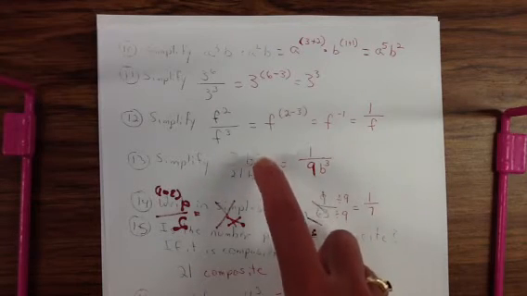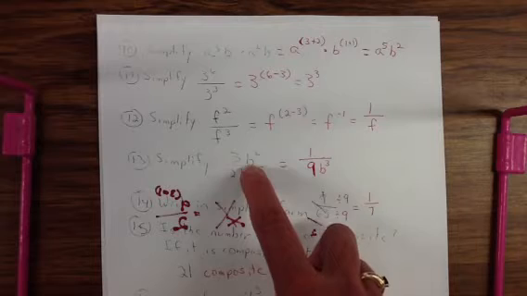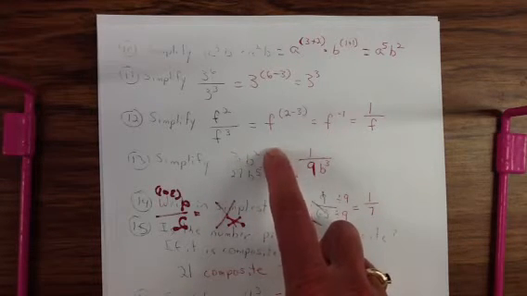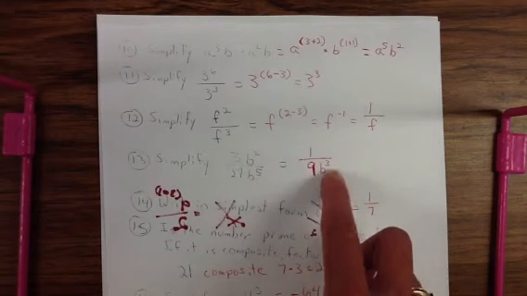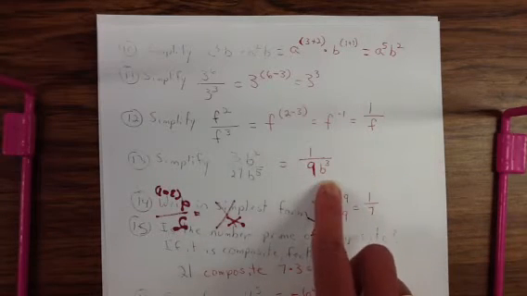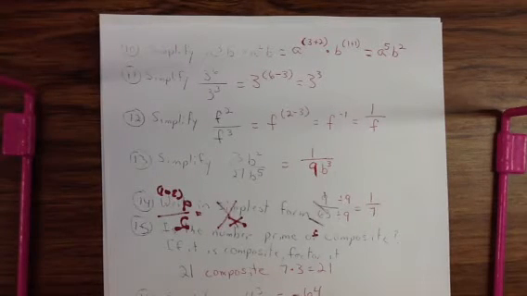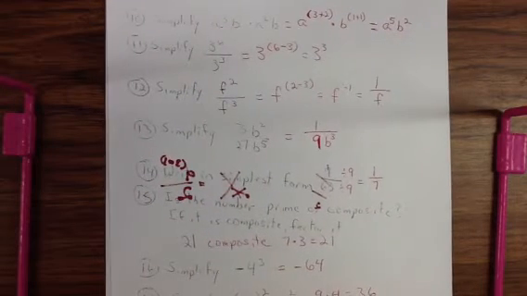All right, b squared over b to the 5th would be b to the 2 minus 5, which is b to the negative 3. And remember, if you bring your negative down, it becomes positive. Okay, so 1 divided by 9 times b to the 3rd.